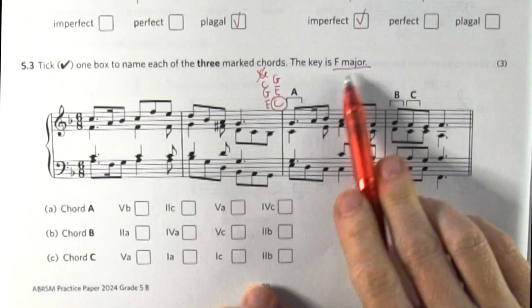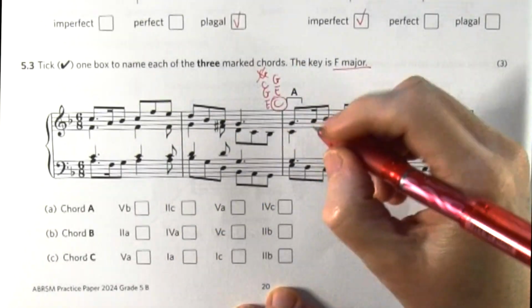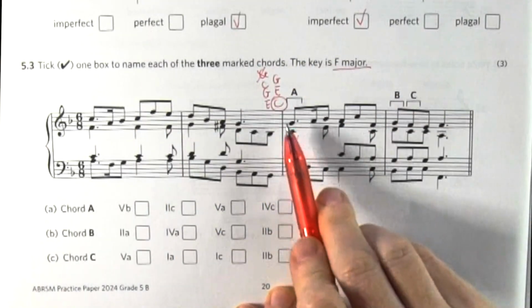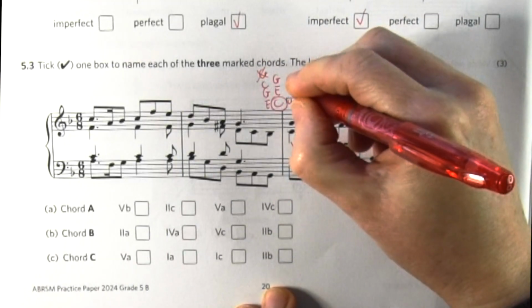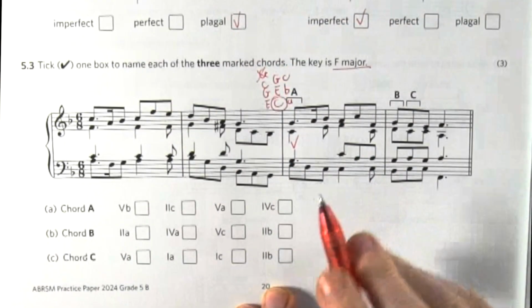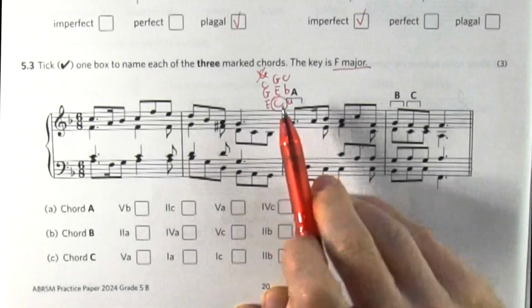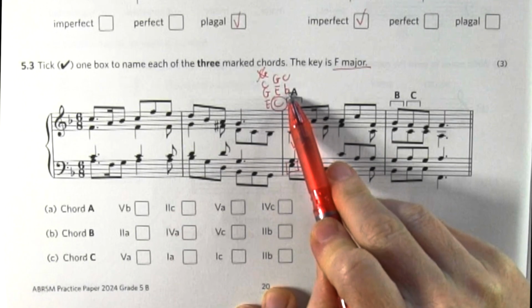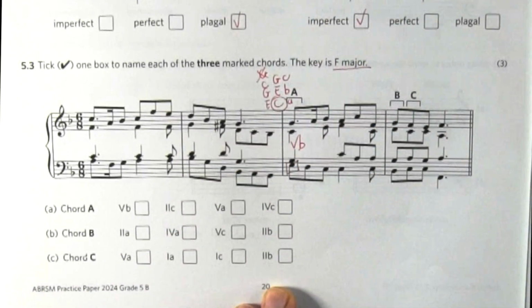And for F major, it's the 5th degree: F, G, A, B, C. 5th degree. 5. Now, at the bottom of this chord here, do we have C, do we have E, or do we have G? This note here is E. So this is 5B, the first inversion.